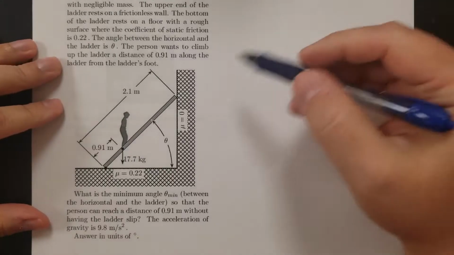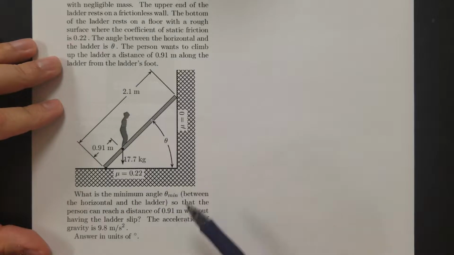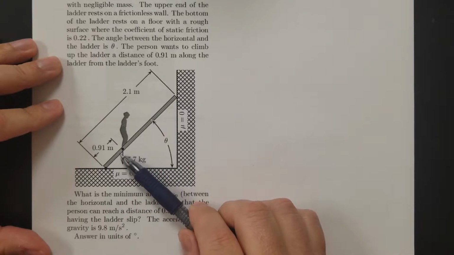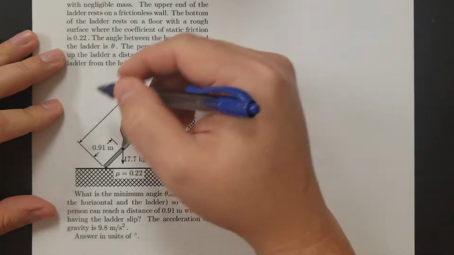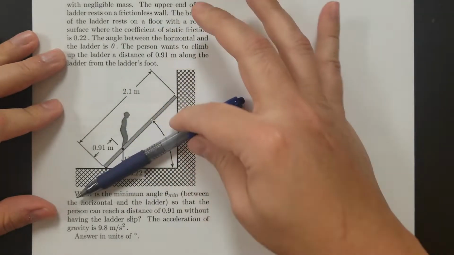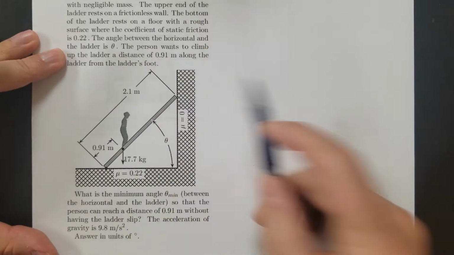Okay, this problem is really similar to the other ladder on a wall problem, except now we're trying to find how high the person can climb up, right? So we still have to start by writing equations for this. So treat it first like the ladder moving translationally, and then treat it like the ladder moving rotationally, right?